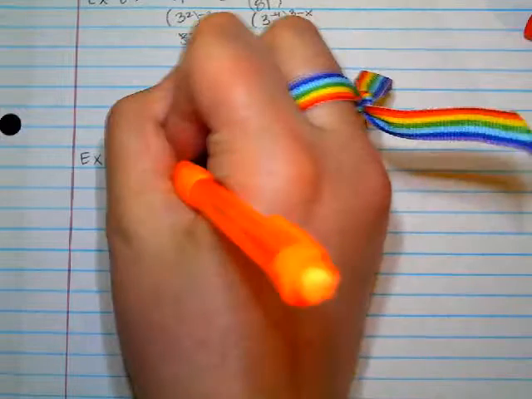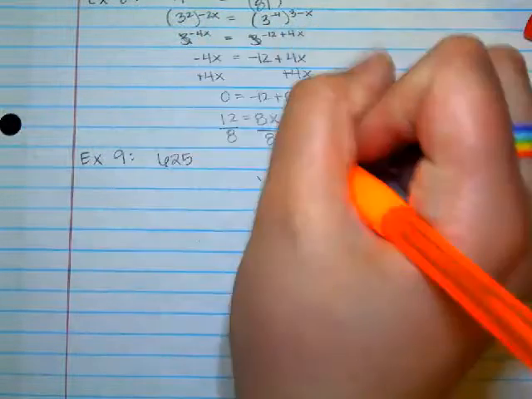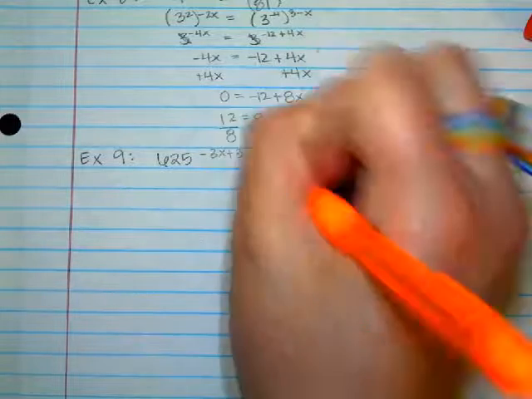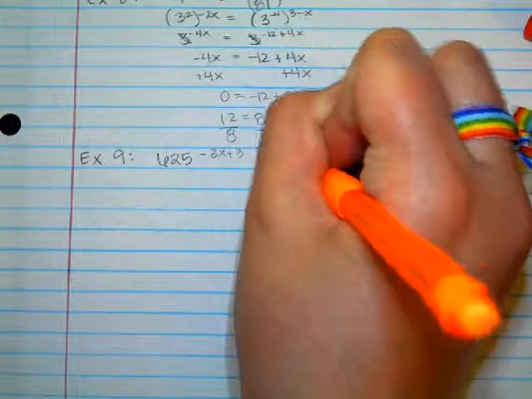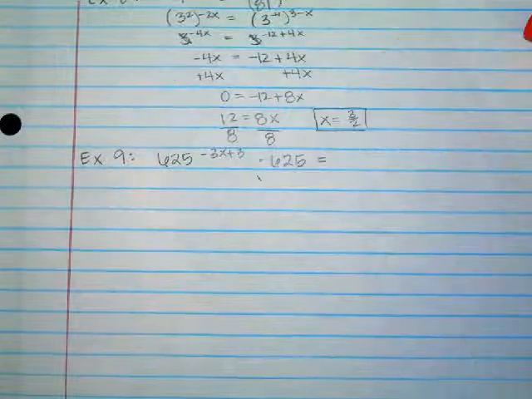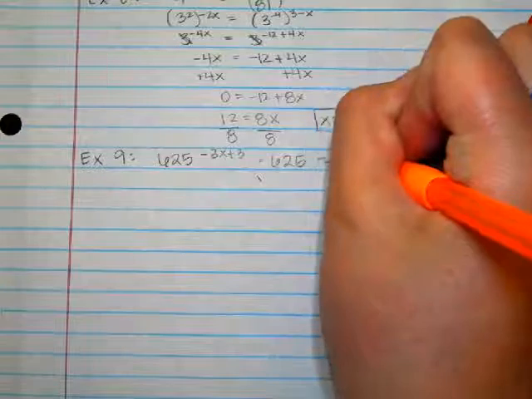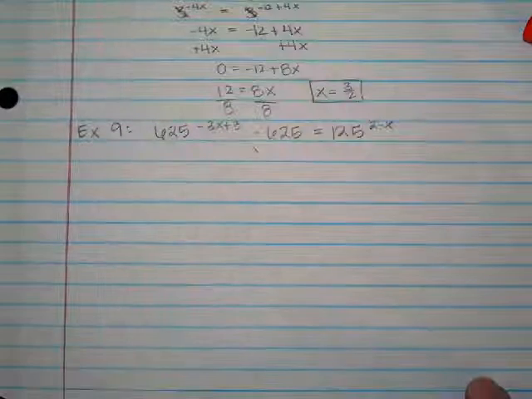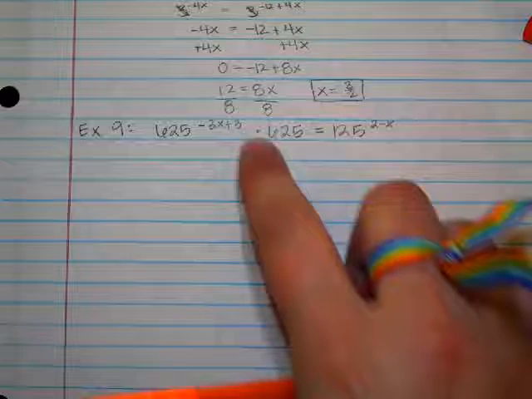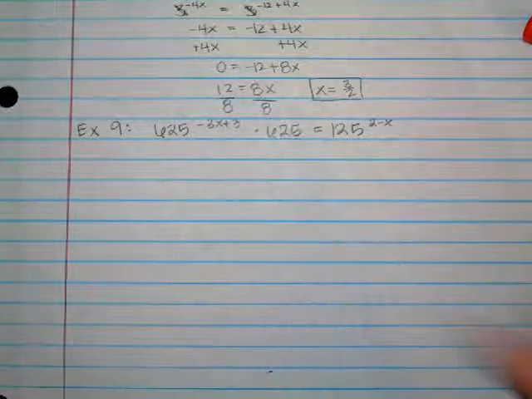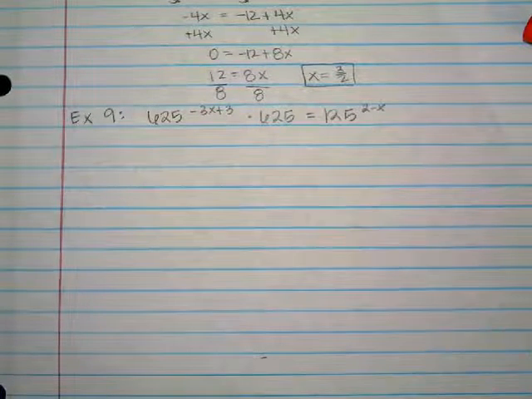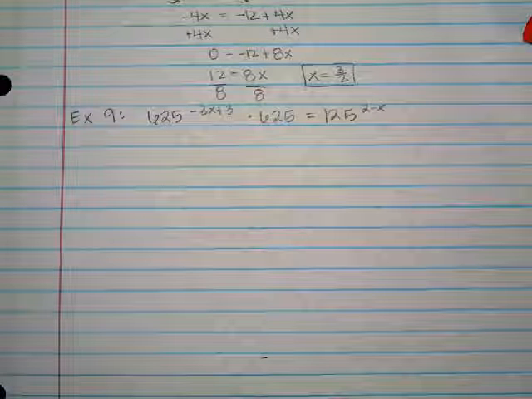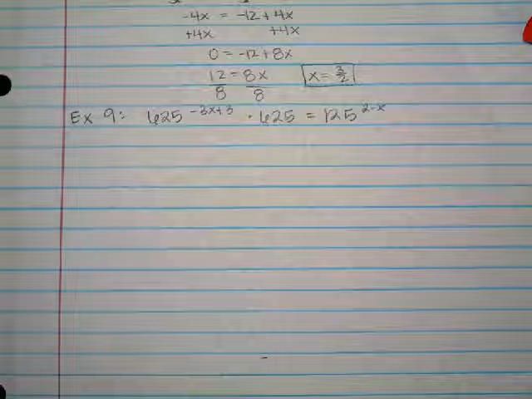625 to the negative 3x plus 3 times 625. Miss Rice, what kind of garbage is that? Equals 125 to the 2 minus x. Can you multiply them together and then do like 625 squared?